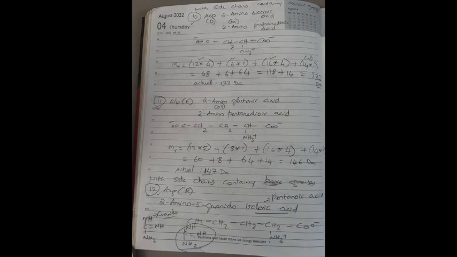So the first case is arginine. Here it is 2-amino-5-guanido valeric acid. Valeric acid is nothing but pentanoic acid. So we have pentanoic acid, with 5 carbon atoms in the main chain.